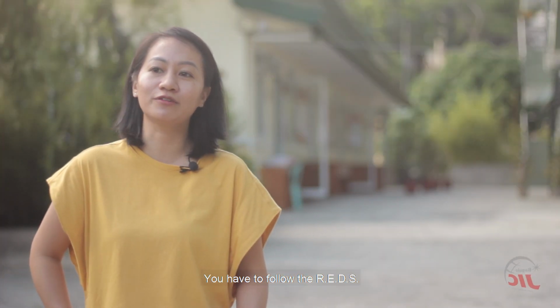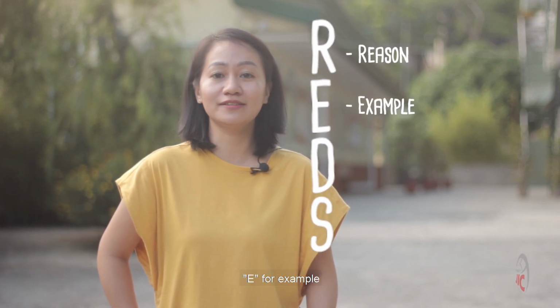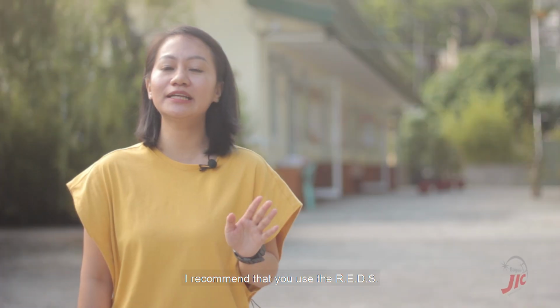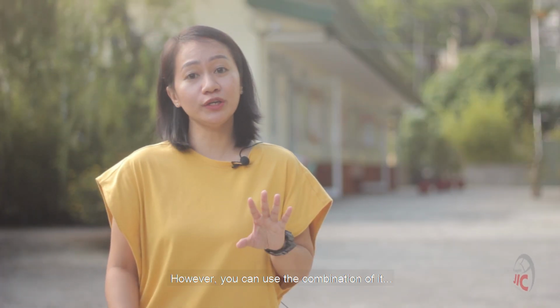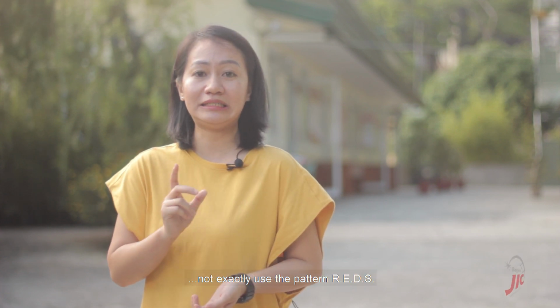How to answer the question? You have to follow the REDs, what we call REDs. R stands for reason, E for example, D for detail, and S for speculation. I recommend that you use the REDs, however, you can use a combination of it, alright? Not exactly use the pattern REDS.